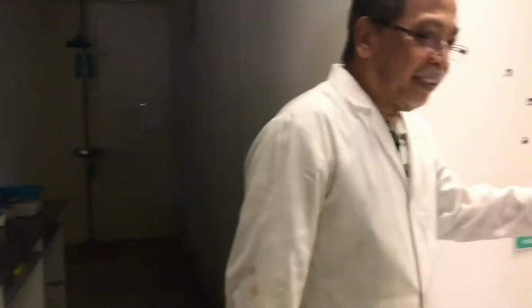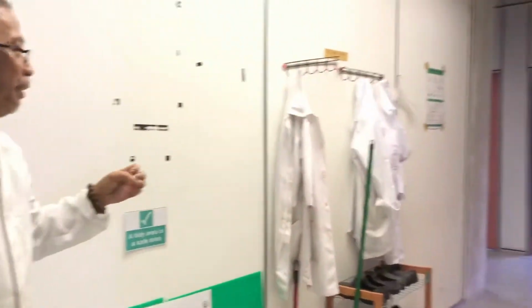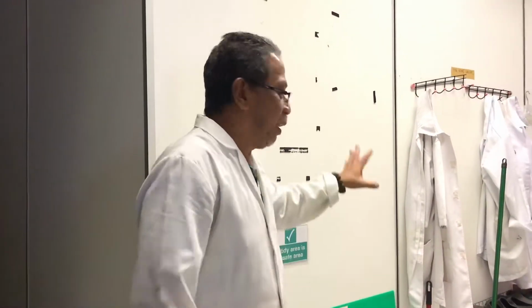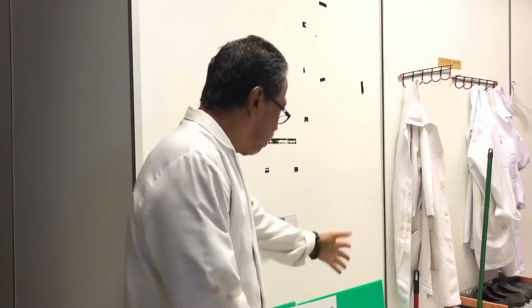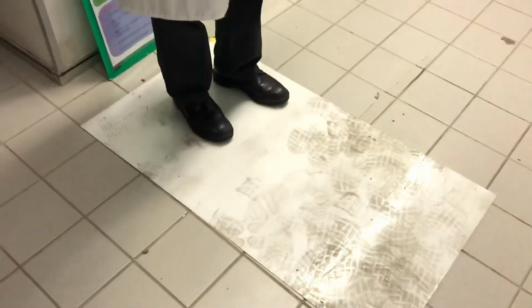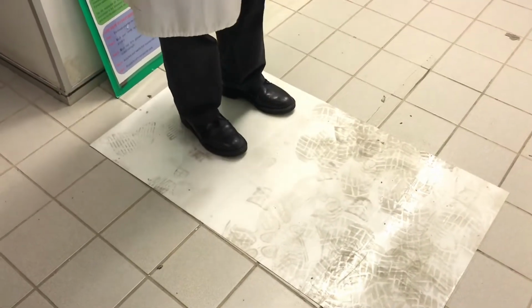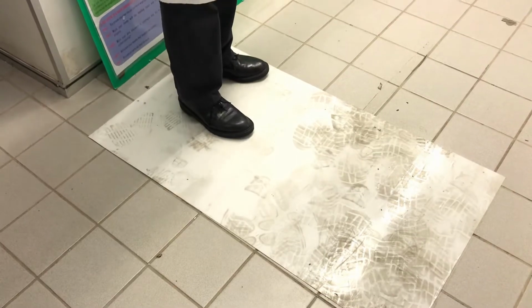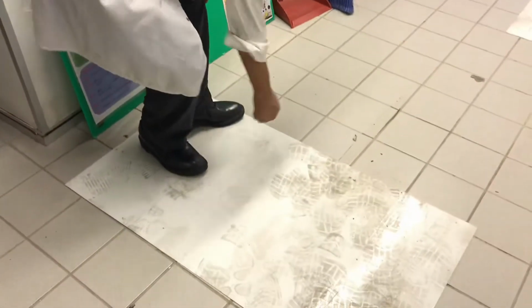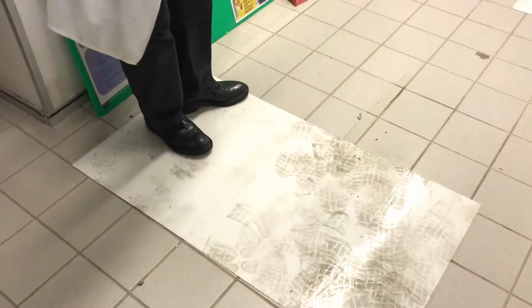This area is very sterile. You have to wear your lab coat, usually your own lab coat. Lab coat, and the shoes also we prepare. And if you see this tacky mat, where your shoes will be if you wear your shoes, all the dust will stick there. So from time to time they will just change this. They will just peel it off like mahjong paper.